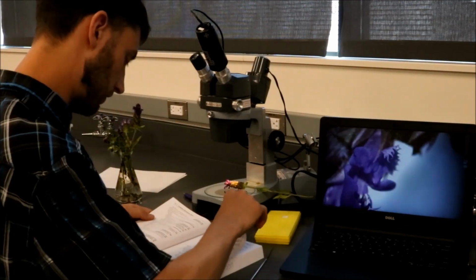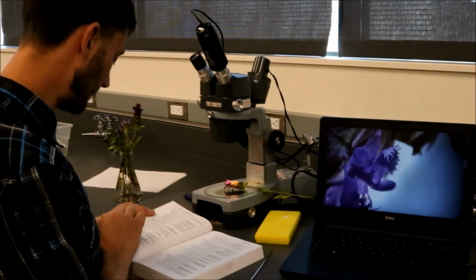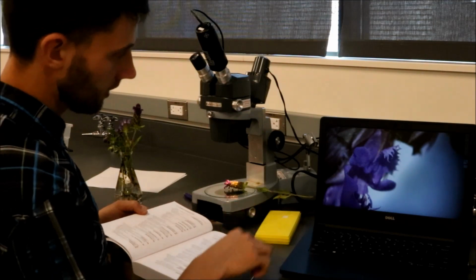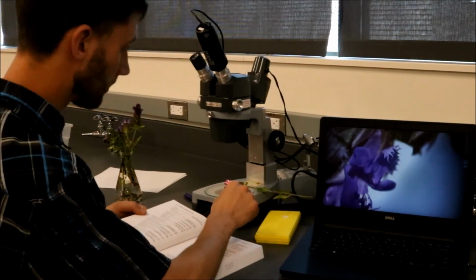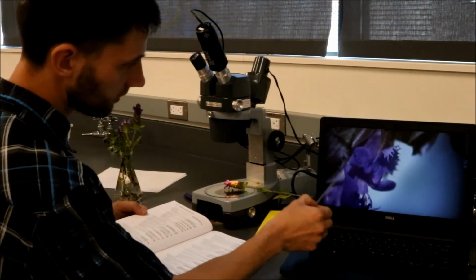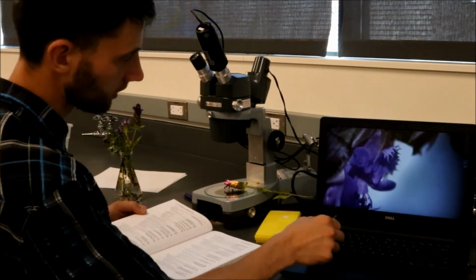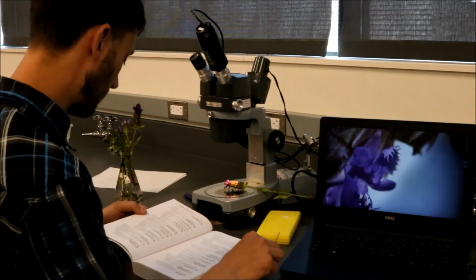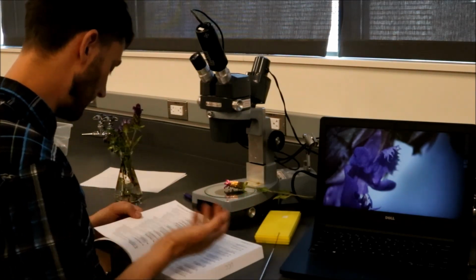Or 42B, way back here, says petals united at least at the base. So petals pretty united here. They're joined, these petals, that lobe out here plus this foot of the petal, are joined at the base. So that means we go to 42B.